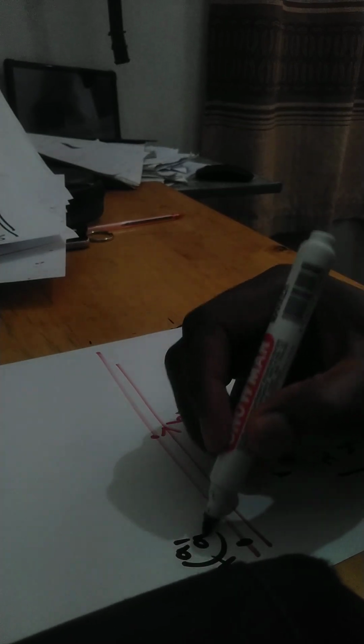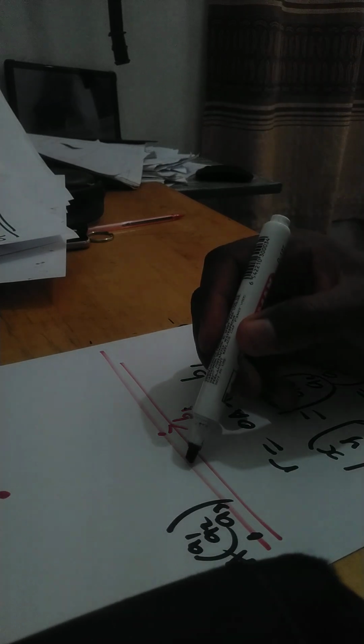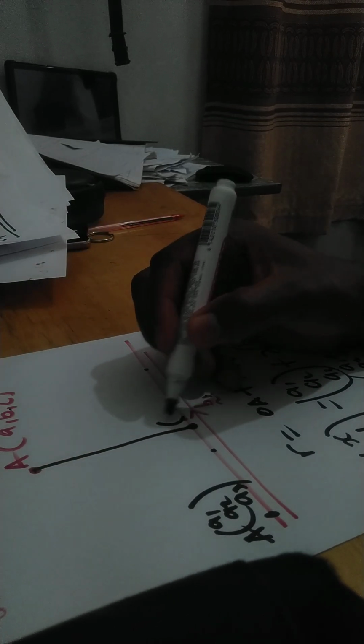If this is our point A, which is A1, A2, and A3, then any point that I choose along this line, whether I choose it here or here, will have the same equation. Then I want to choose a point directly below this one; let me call this point M. Its position will be A1 plus lambda B1, A2 plus lambda B2, A3 plus lambda B3.